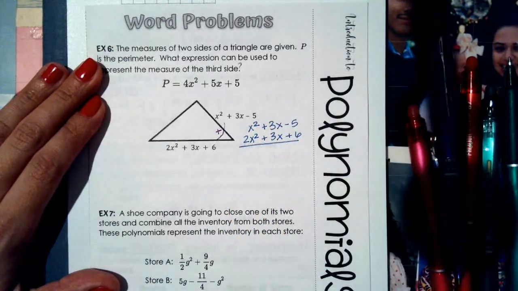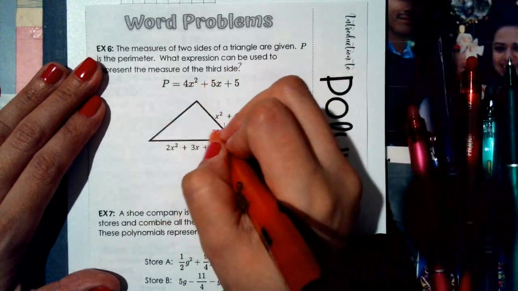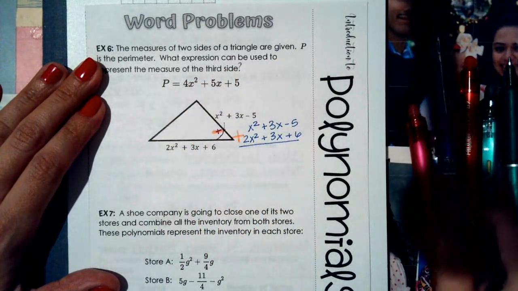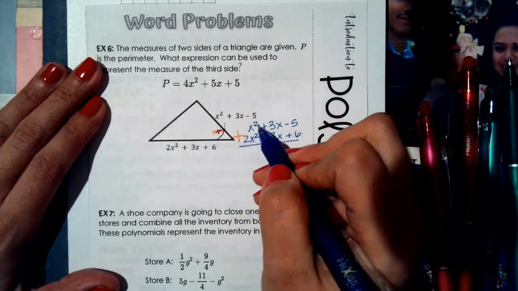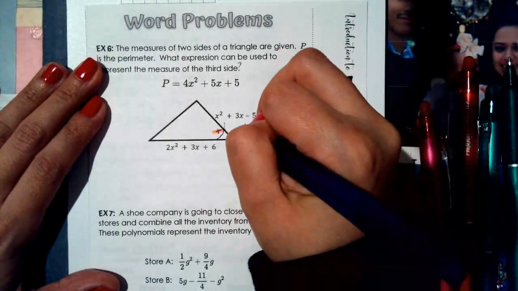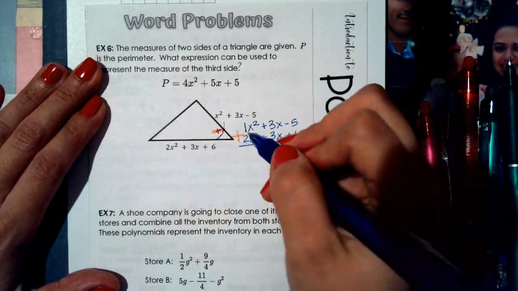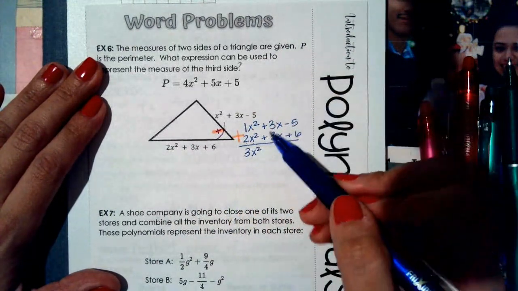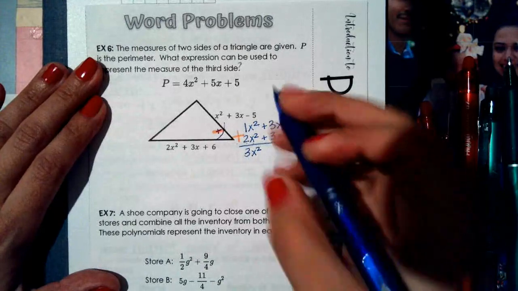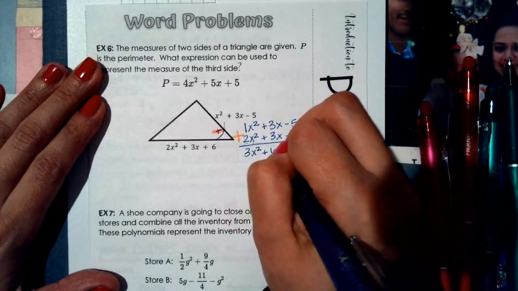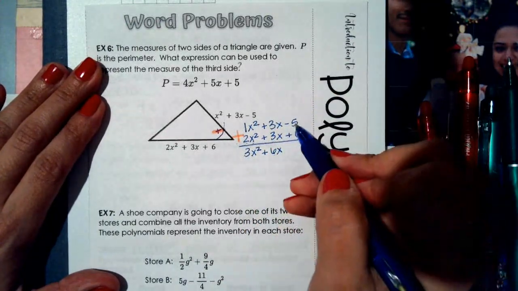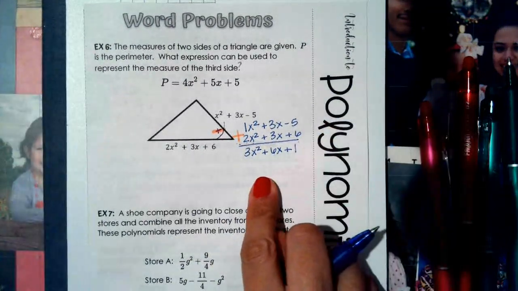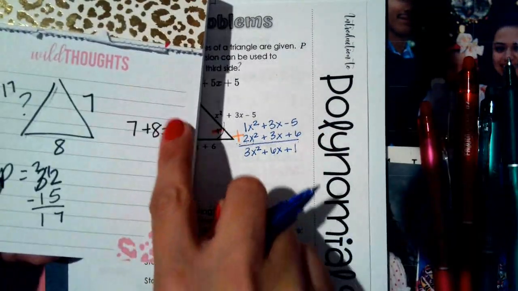And again, we are adding those two. X squared plus 2x squared, remember this is a 1, so 1x squared plus 2x squared is 3x squared. 3x plus 3x is 6x. And then negative 5 plus 6 is positive 1.